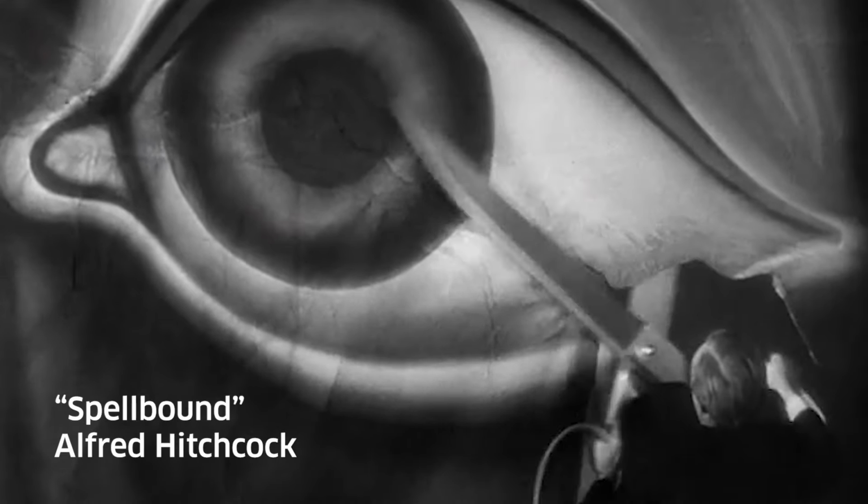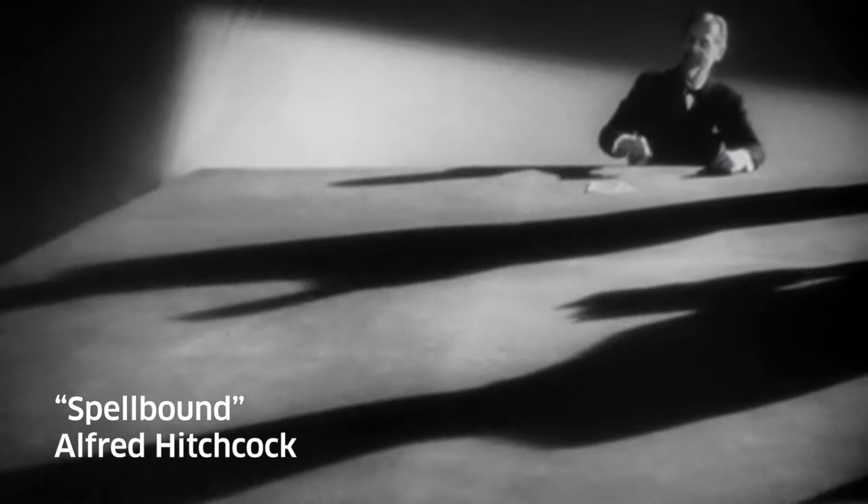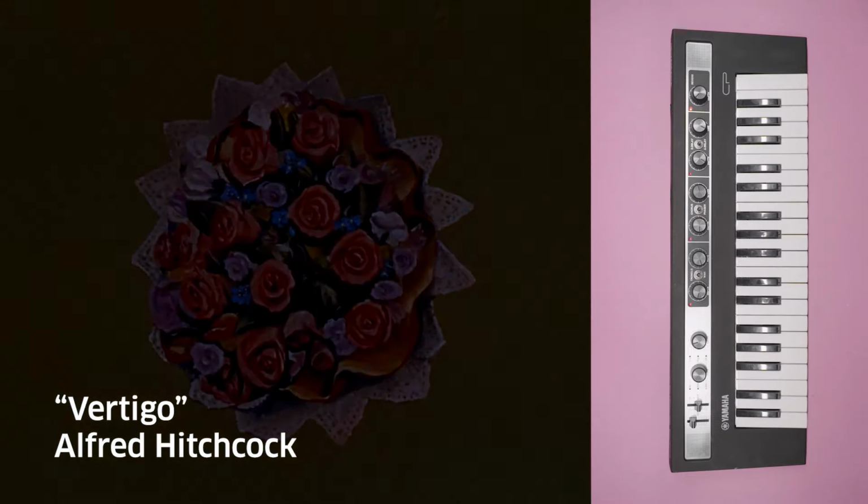This scene was actually designed by Salvador Dali to portray the unconscious mind under psychoanalysis. Really a perfect fit for the whole tone scale. You might be wondering if there's a half-tone scale in which you just play all of the notes on the keyboard, and yes, this is called the chromatic scale, and it is sometimes used in dream sequences like this one in Vertigo.